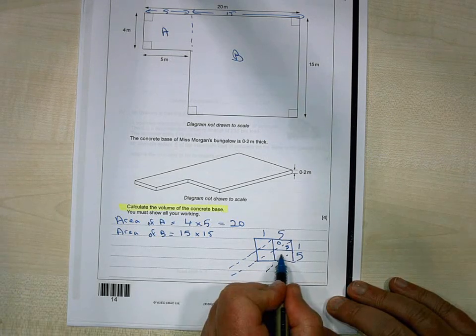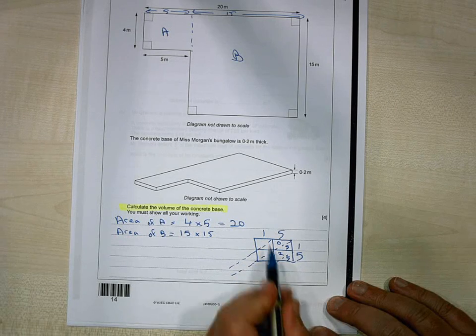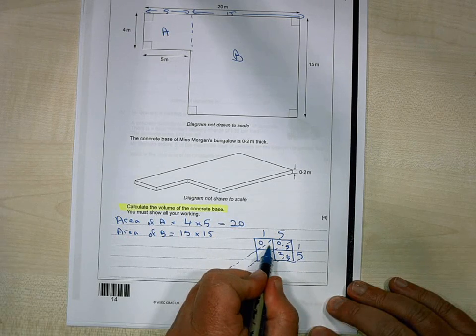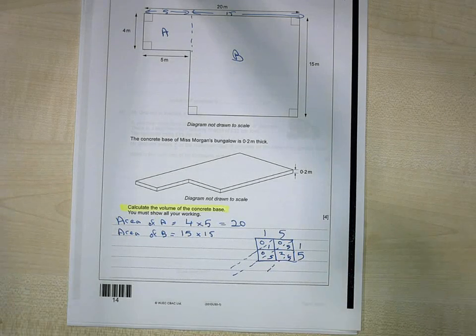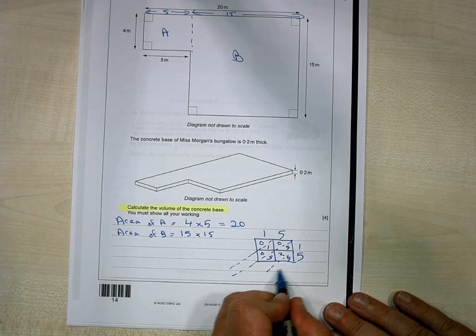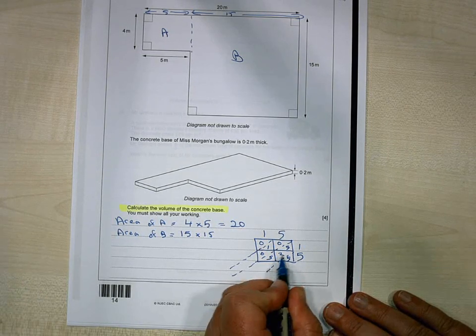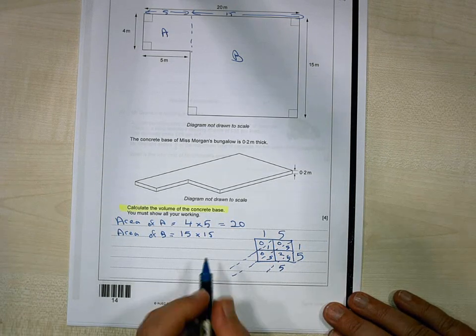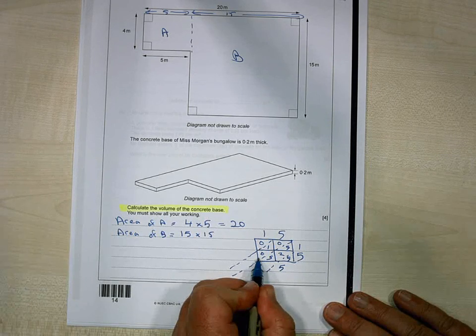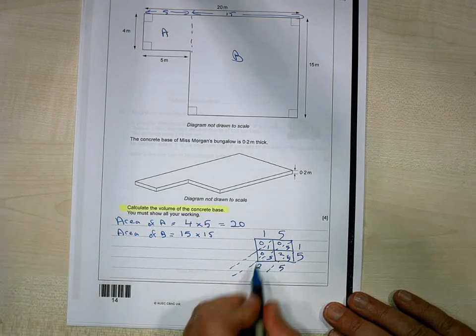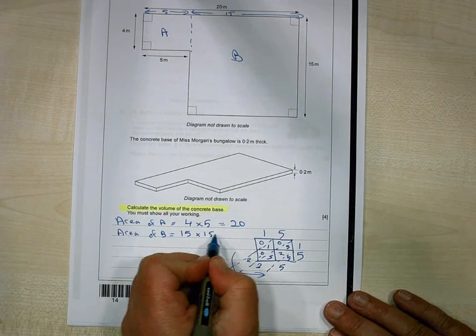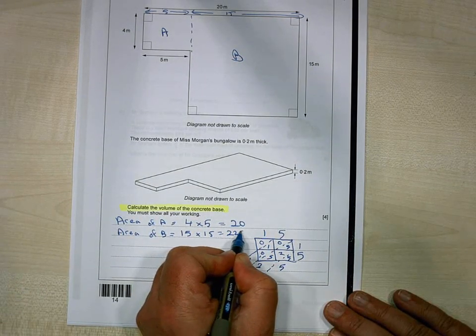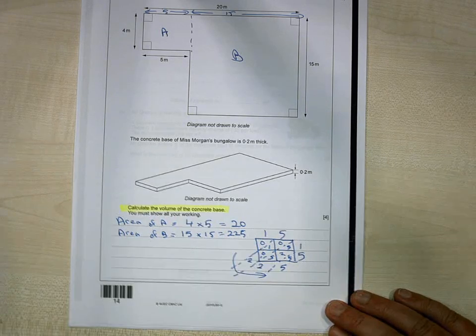And 5 times 5 is 25. 1 times 1 is 1. 1 times 5 is 5. Then I'm going to add up the diagonals. So I got 5. 5 and 2 is 7. And 5 is 12. 2 down carry 1. And 1 and 1 is 2. So when I multiply that together, I get 225.